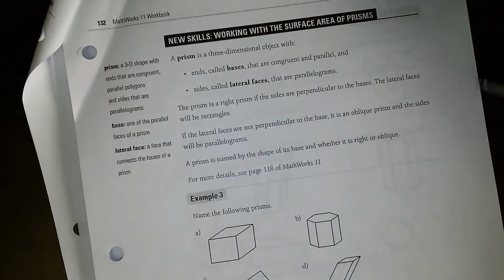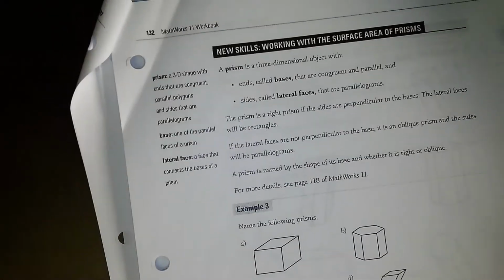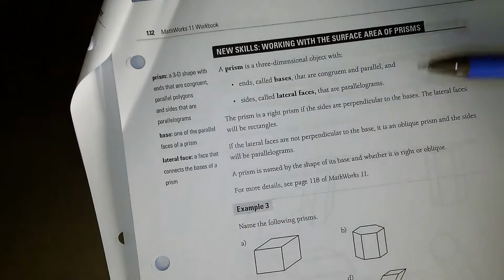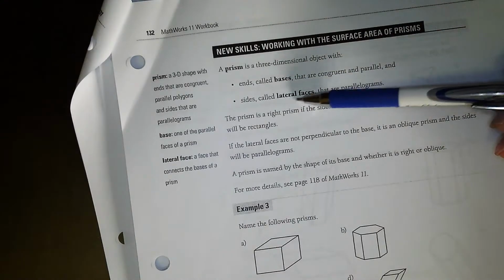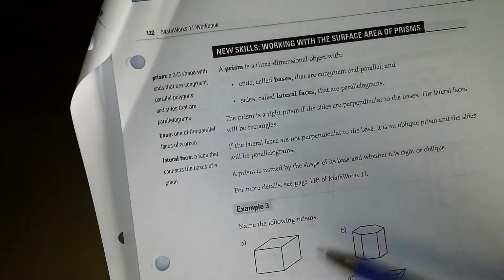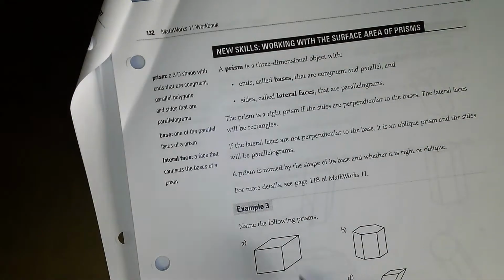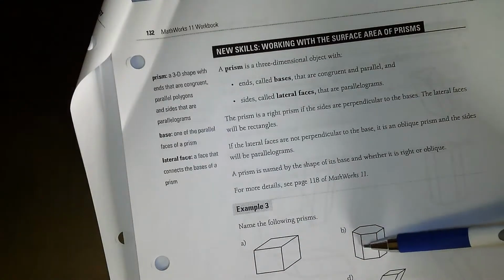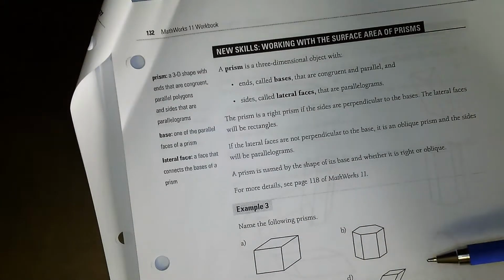Okay, moving along. Now this page here does talk about naming different three-dimensional figures based on what shape their base is and what kind of lateral faces they have. When they talk about lateral faces, that is going to be the side faces. So either going up and down, or like here you've got a rectangular lateral face but a hexagon.